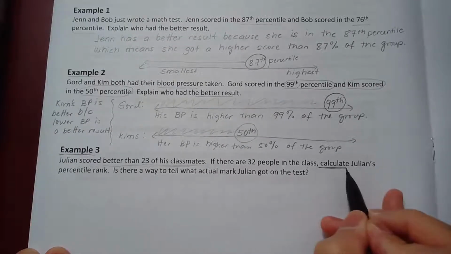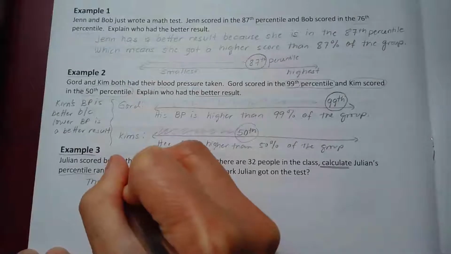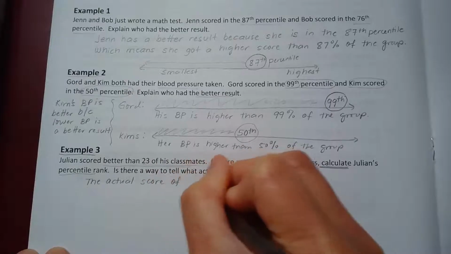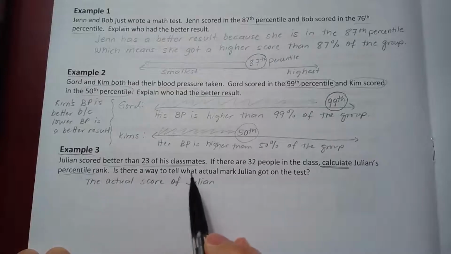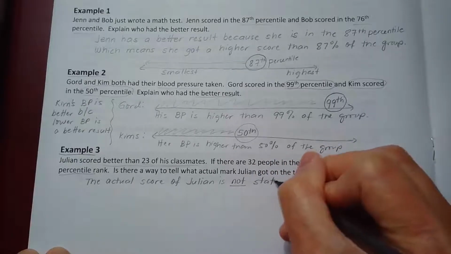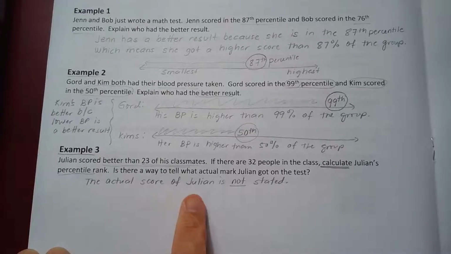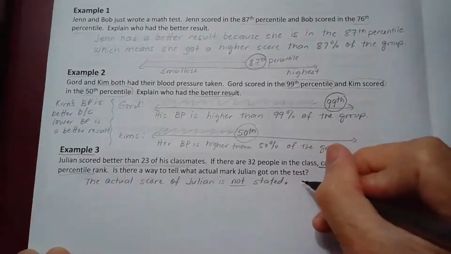It says to calculate the percentile rank, but the actual score of Julian is not stated. So in this case, we don't know what Julian actually got.